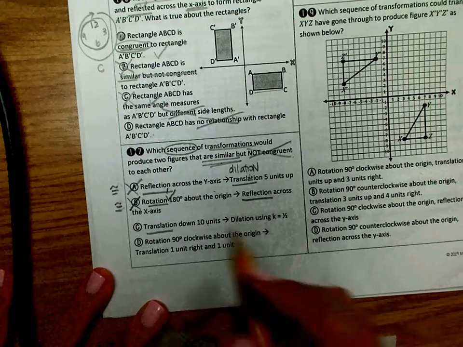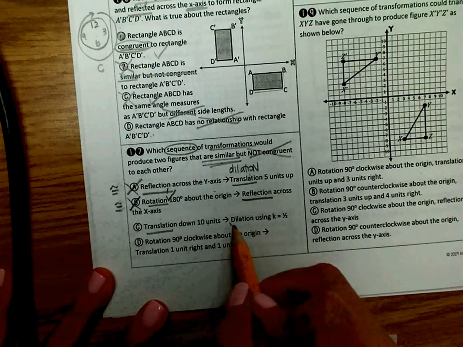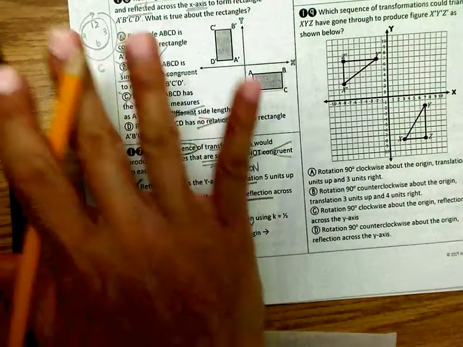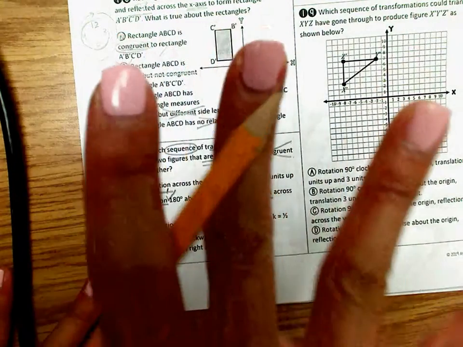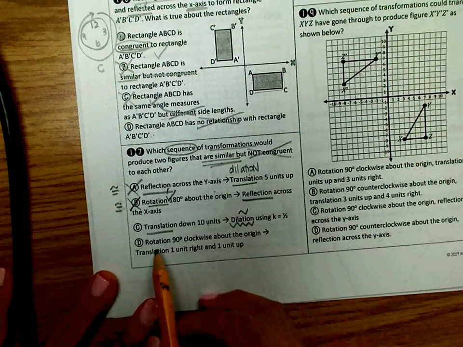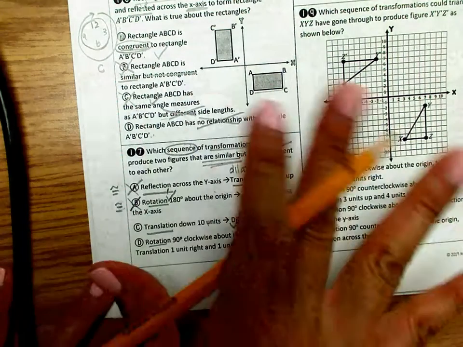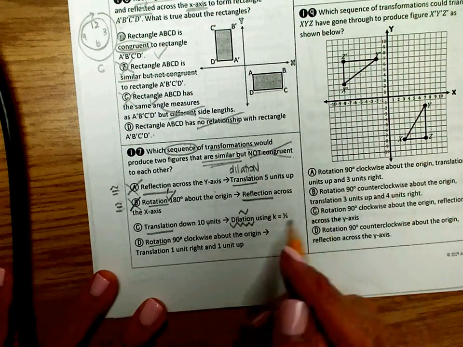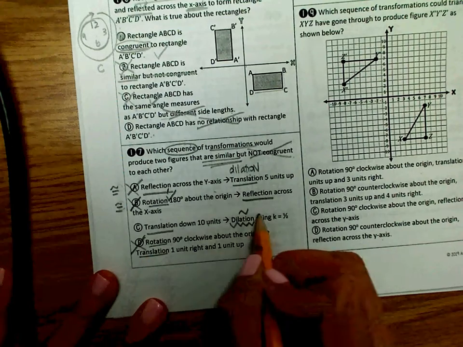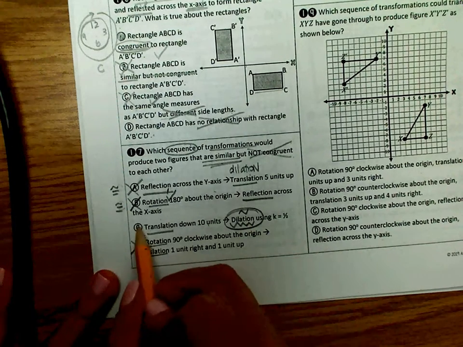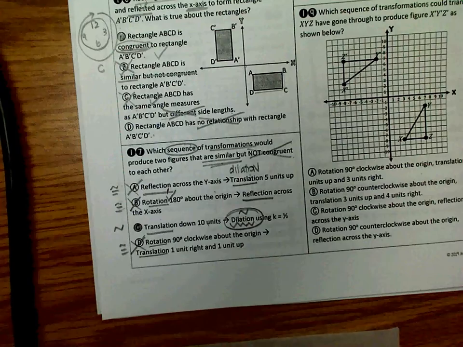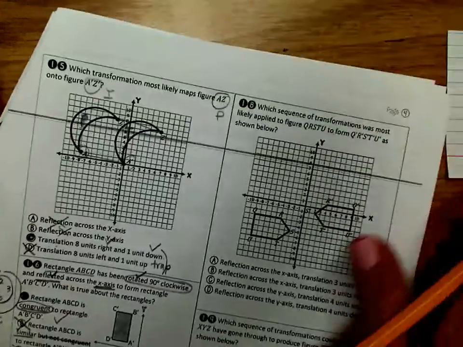Dilation, ooh, there it is. That will make it similar. So after you translate something, you slide and then you either make it big or you make it small, then that's going to cause a similar shape. Rotation, hey, you turn something, same shape, same size. Translation, you slide it, same shape, same size. So since there was a dilation here and we're looking for something similar, C would be the correct answer. Number 18. Again, you can fast forward or go back as much as you need.